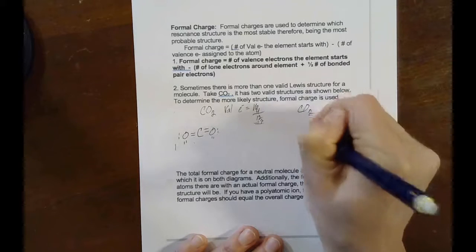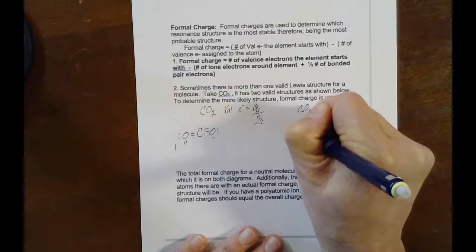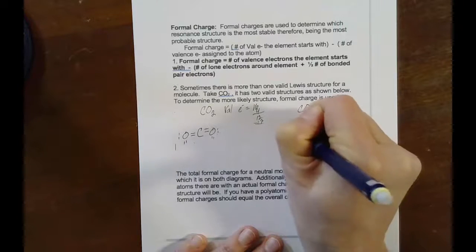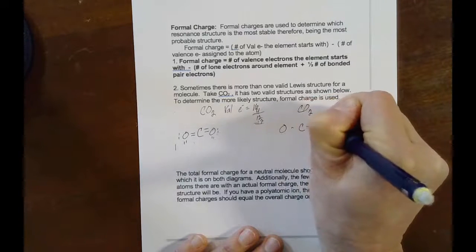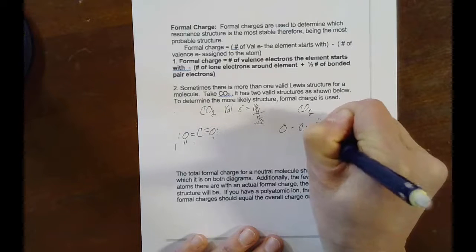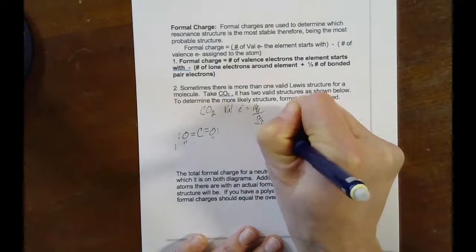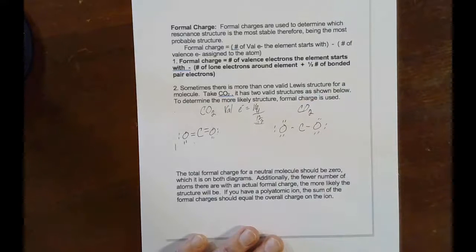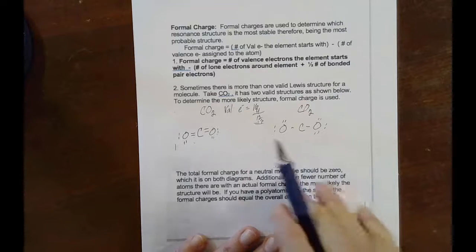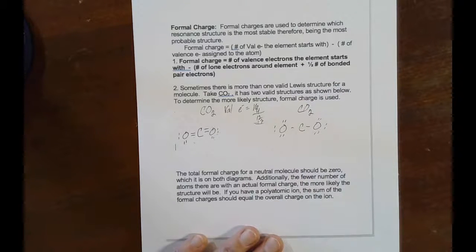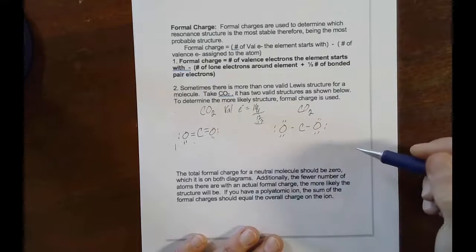Now, the other way that I could write this, I'm going to do the exact same thing: carbon, oxygen, and oxygen. I've already done this, so I'm not going to spend a whole lot of time explaining that. Back to the same point, I've used all of my valence electrons, so I don't have any more electrons.